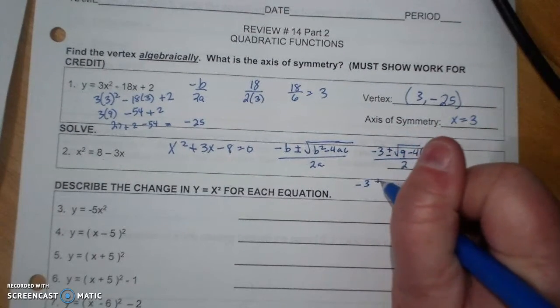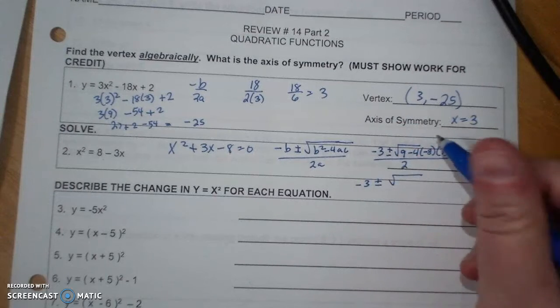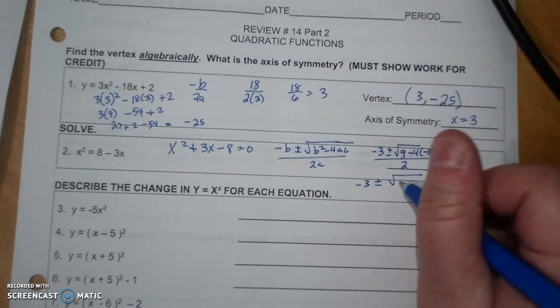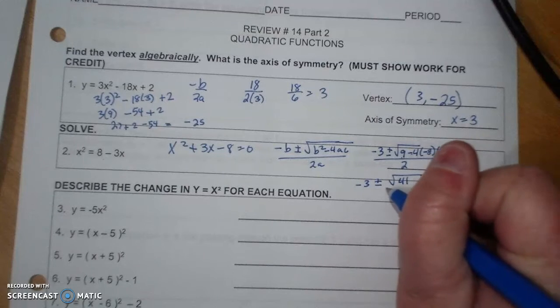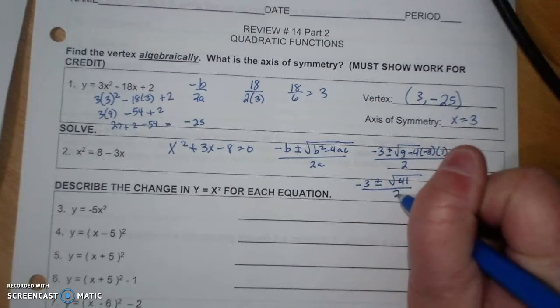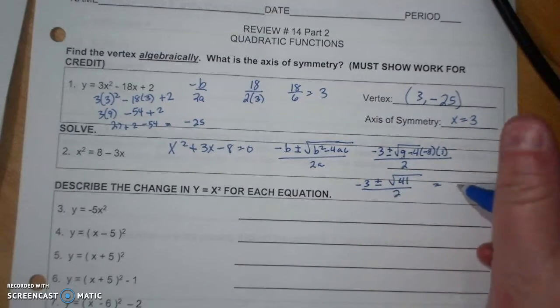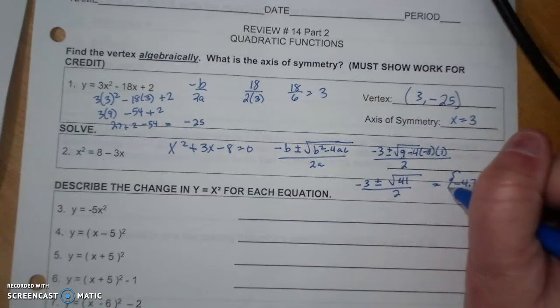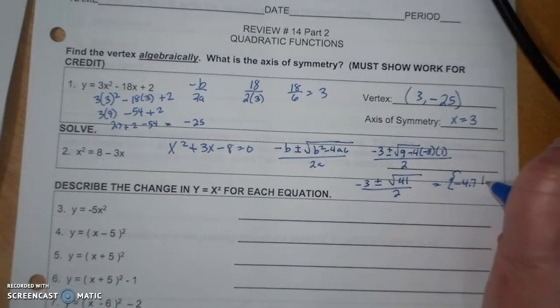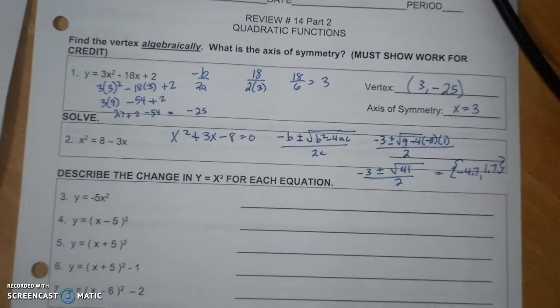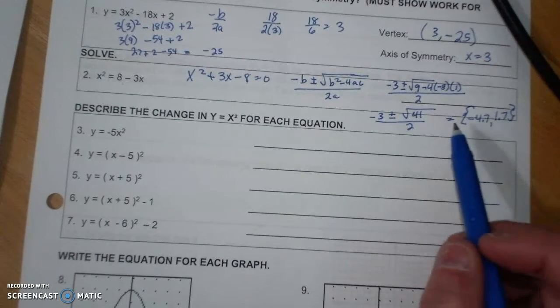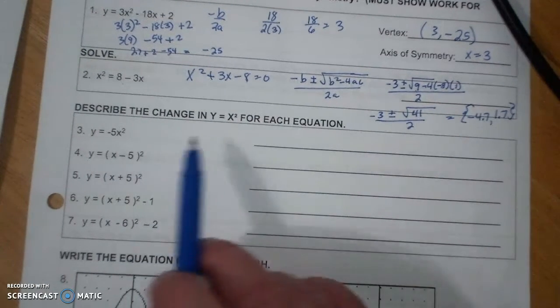Negative 3 plus or minus square root of 9 plus 32 is 41, over 2, and your final answer is negative 4.7 and 1.7. And you're usually rounding to the tenth on quadratic solving.